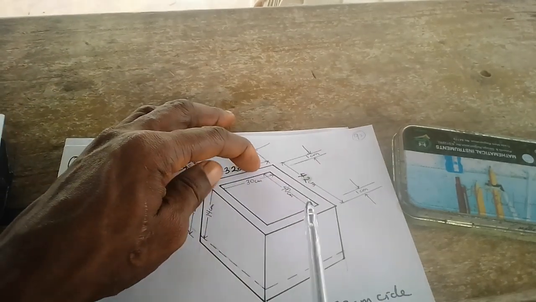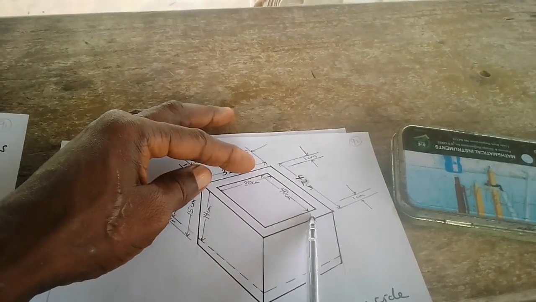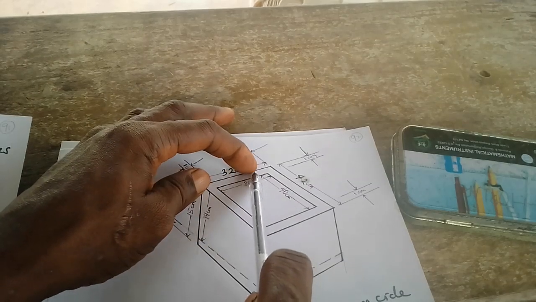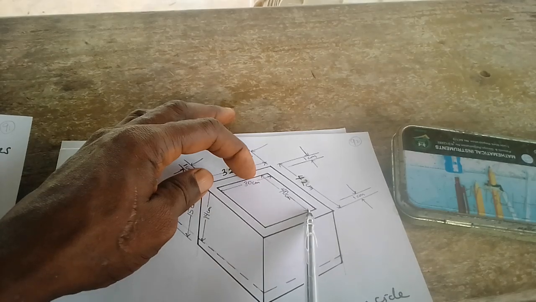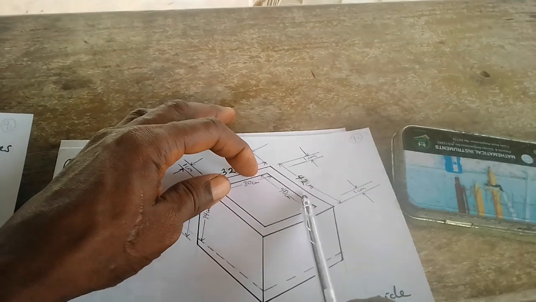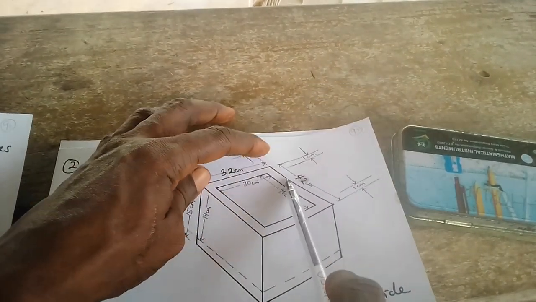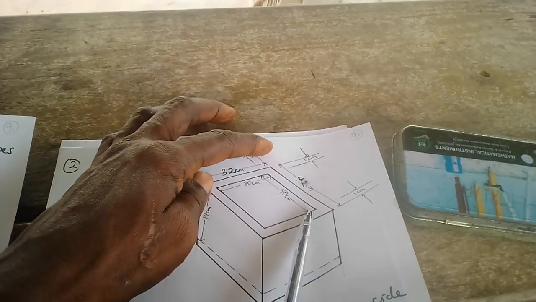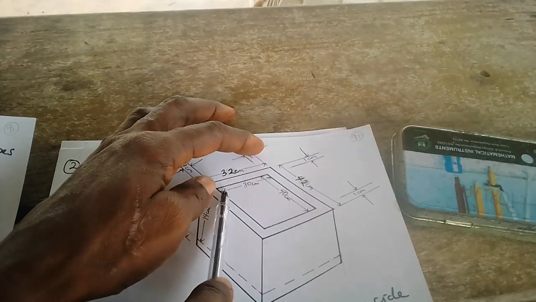Now if from this place to this place is 42, as you have seen, and we are told that the thickness is also 1 centimeter, if we remove the 1 centimeter of thickness from 42 this side, and 1 centimeter from 42 this side also, that means 1 plus 1 is 2. 42 minus 2 will give us what? 40 centimeters. So it means the length and the breadth of the inside of the box is now 40 and 30 centimeters.